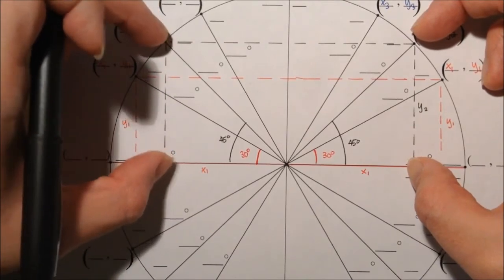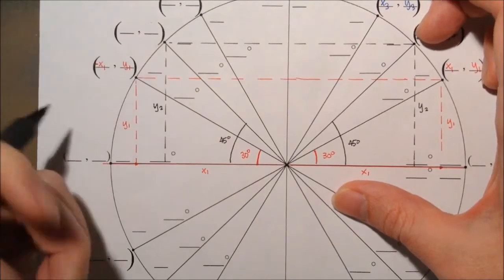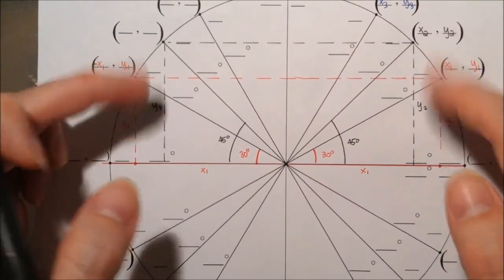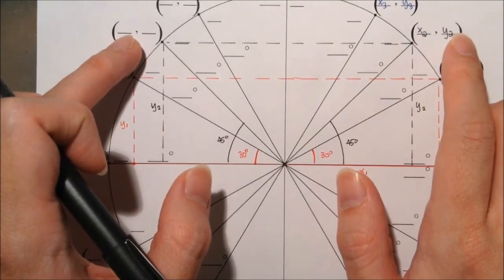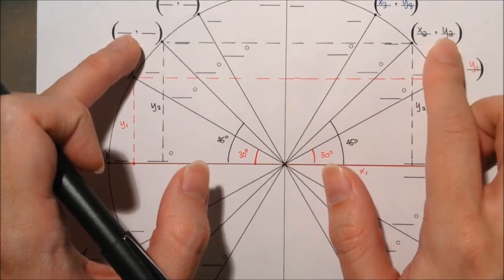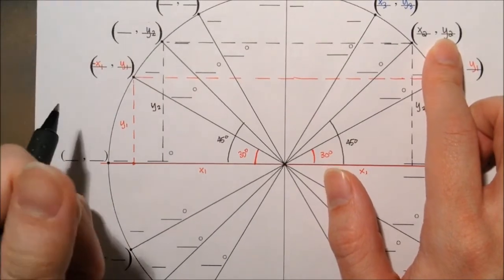This is the height of y2. If they're both the same height, then this corner point right here is going to be the same height as the one over here. So, this will be y sub 2.